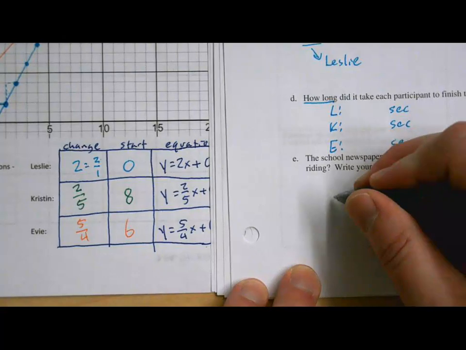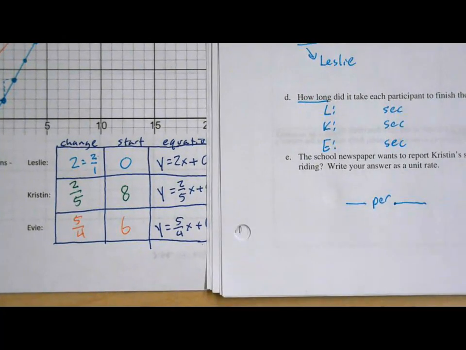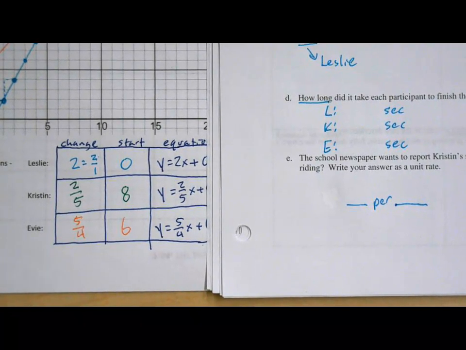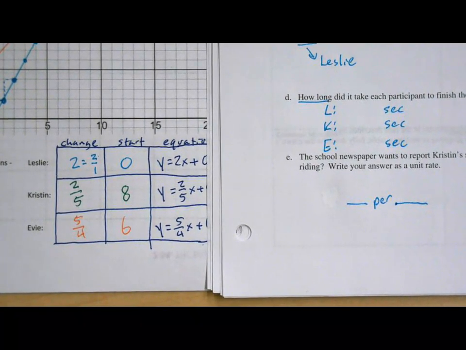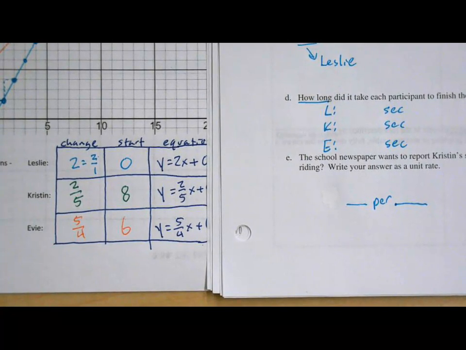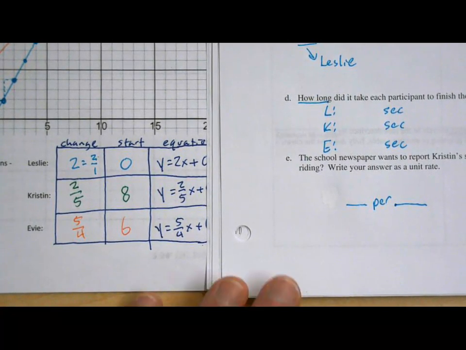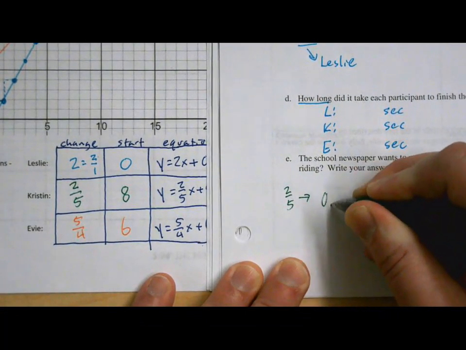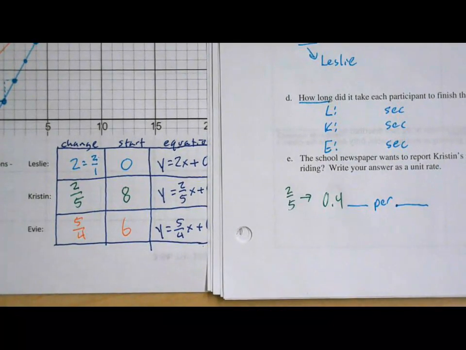Kristen was 2 over 5. Do you usually do speed as a fraction or a decimal? What would make more sense? I think a decimal. You've got a calculator in front of you. What's 2 divided by 5? I want to say it's 0.4, but can you check that for me, please? 0.4. Okay. So it's 2 over 5, but we're going to call that 0.4.